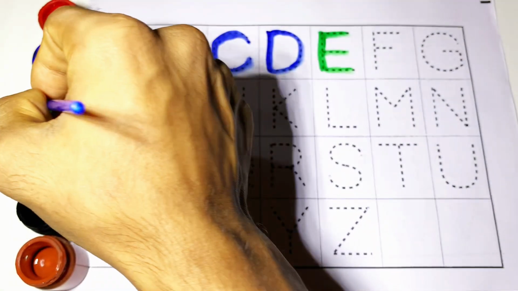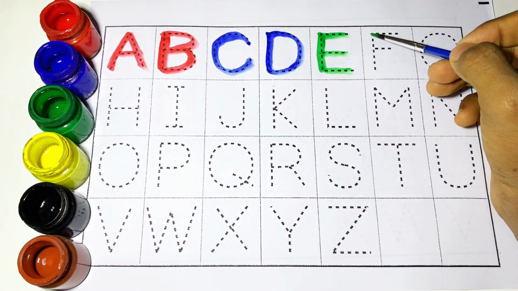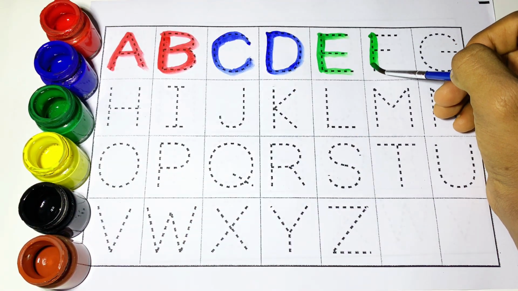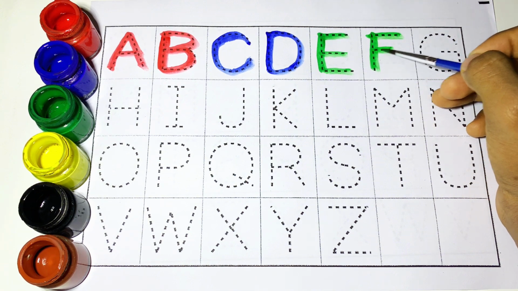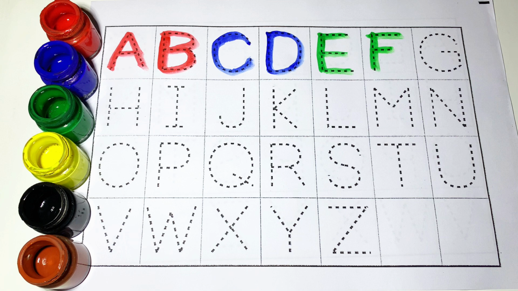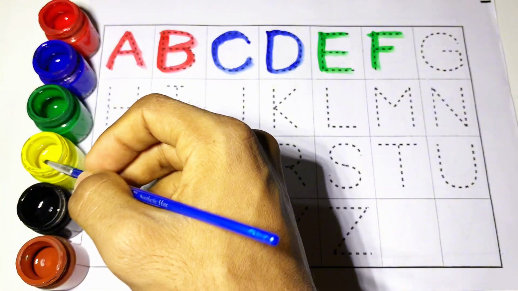Kids, again use green color and draw F. F for fish, F for fan. The alphabets of F. Kids, now draw G. G for God, G for glass. The alphabets of G, and use yellow color.